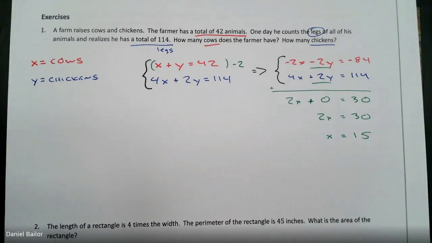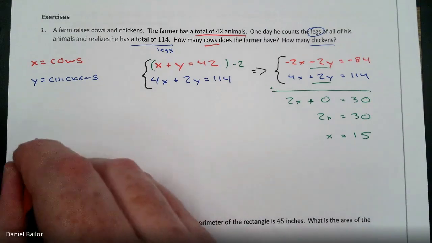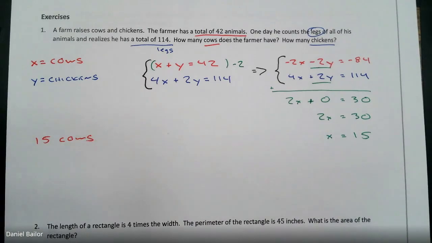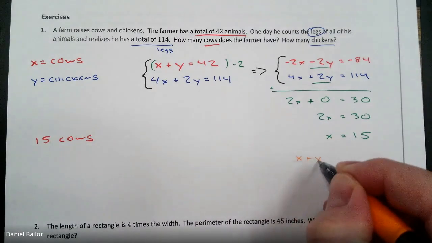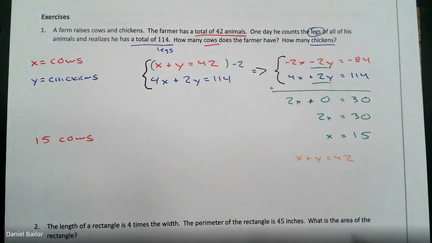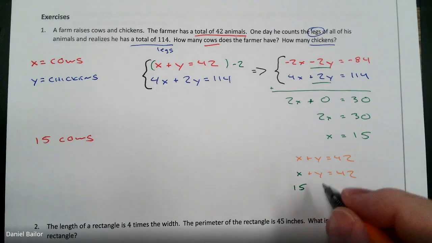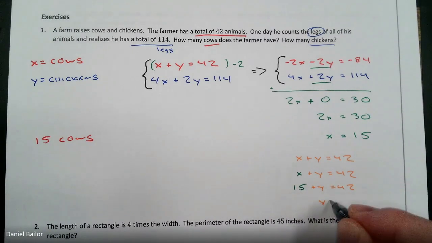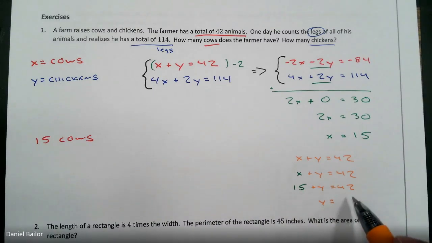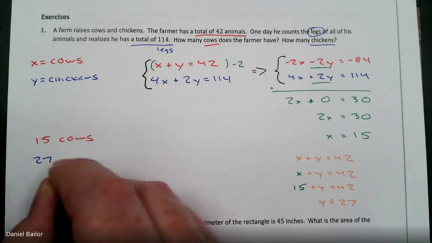So I know the farmer has 15 cows. Now I need to find y. So I'm going to take this first equation, x plus y equals 42. But this time I already know x. So I'm going to take the green x I found, 15 plus y equals 42. So all I have to do is subtract 15 from both sides to get y by itself. 42 minus 15 is 27. So he has 15 cows because x equals 15, and y equals 27, so he has 27 chickens.